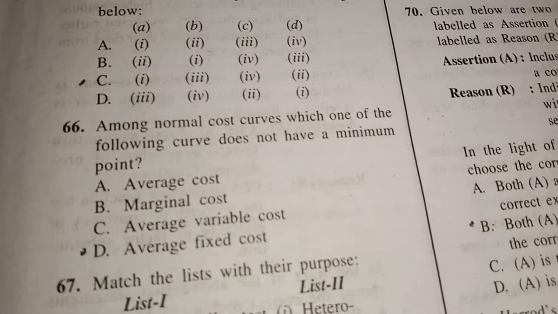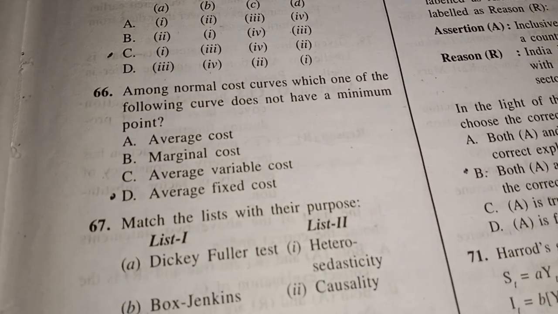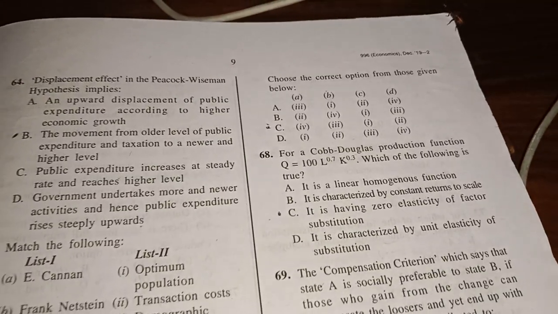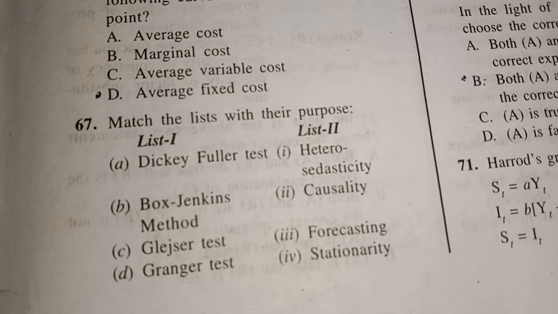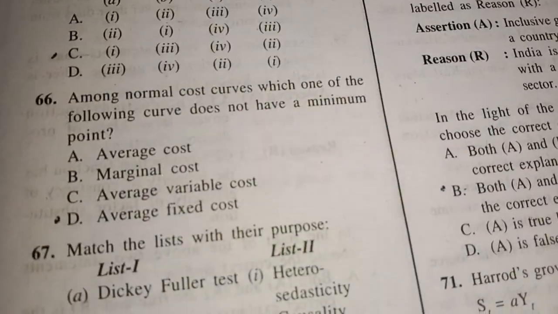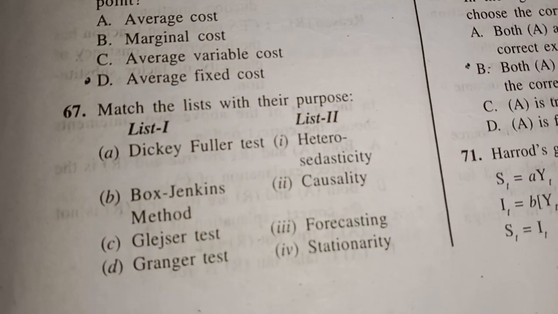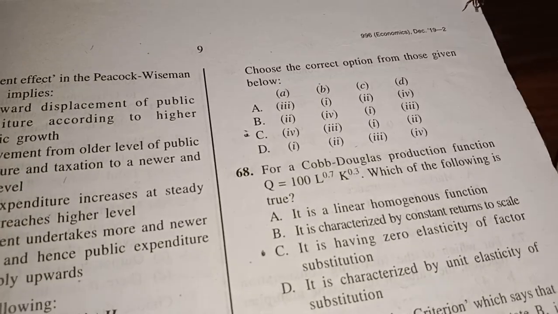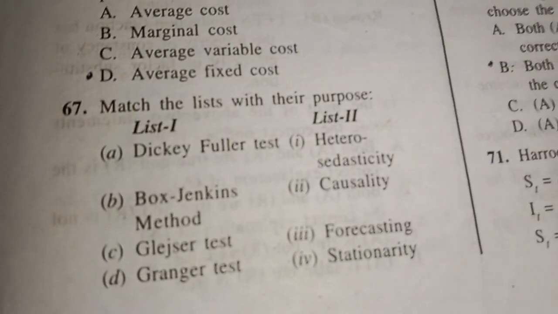Among normal cost curves, which one of the following curves does not have a minimum point? Average fixed cost. Dickey-Fuller test, 4 number, is stationarity. Box-Jenkins method, 3 number, forecasting. Or Glejser test, 1 number, heteroscedasticity. Or Granger test, 2 number.